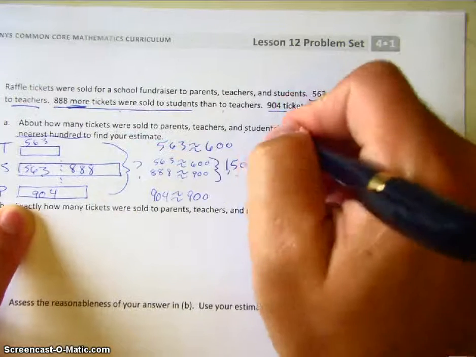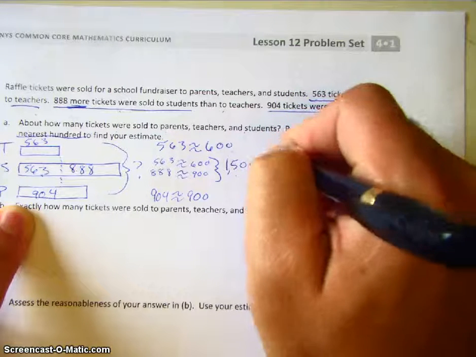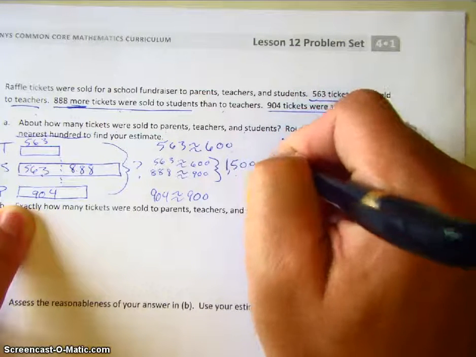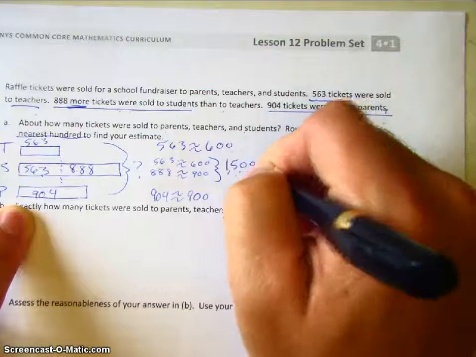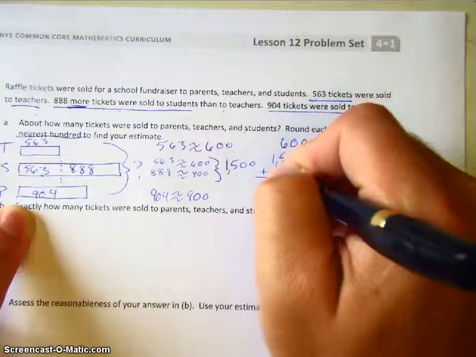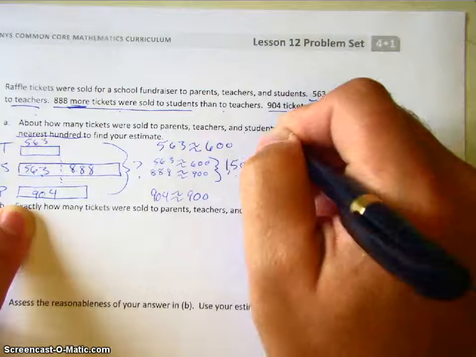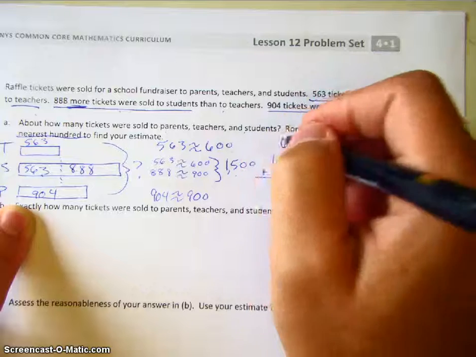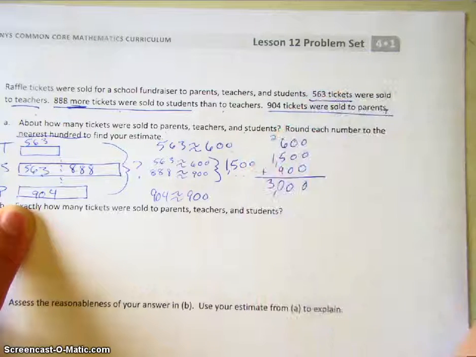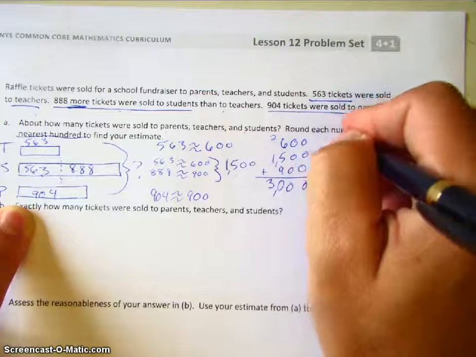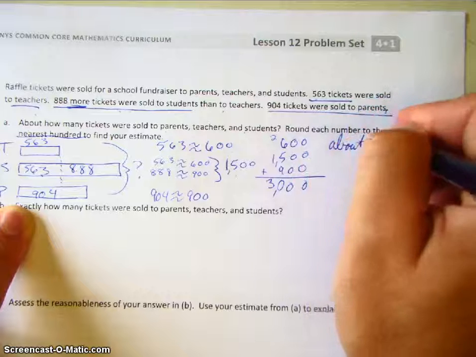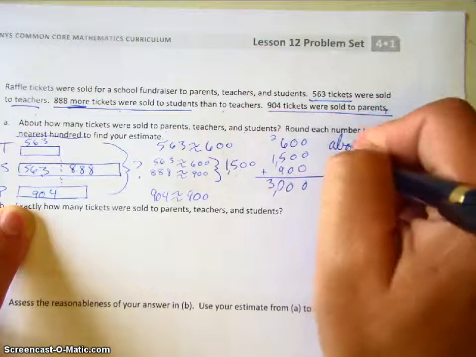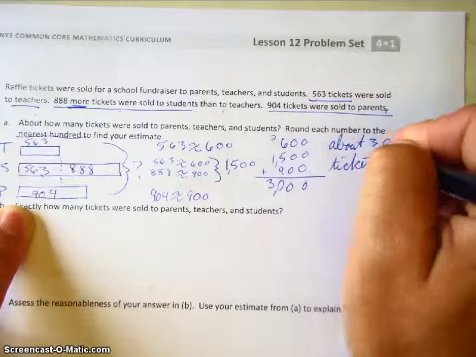Now we need to know what is the total. So we take our 3 rounded numbers, and we're going to add them up. And we get 3,000. So about 3,000 tickets were sold.